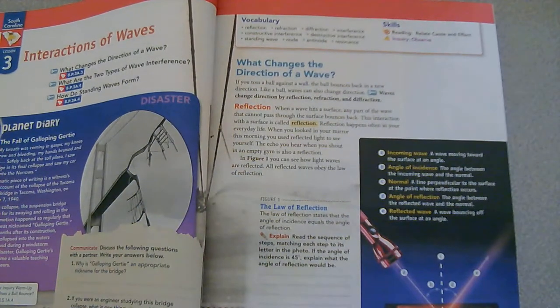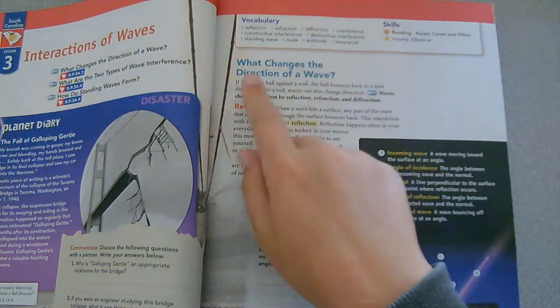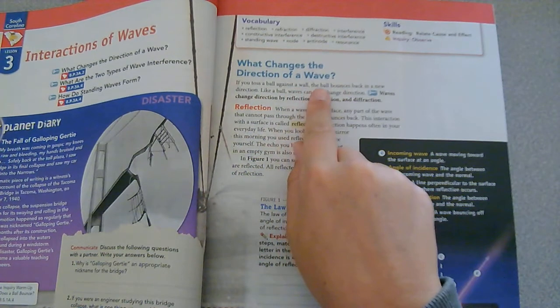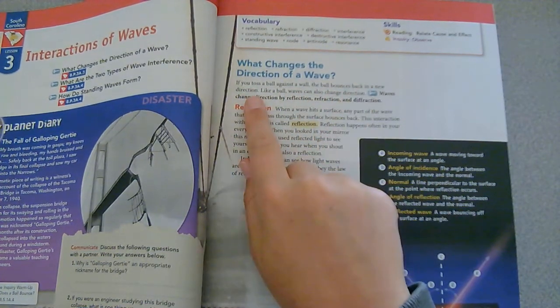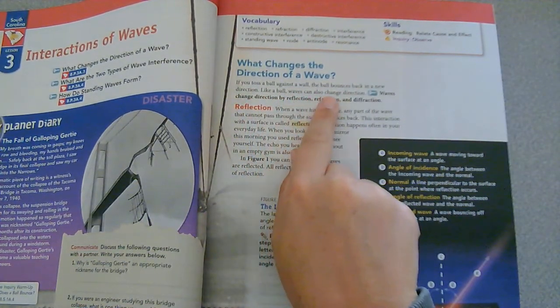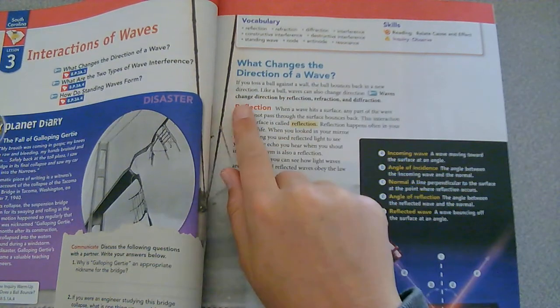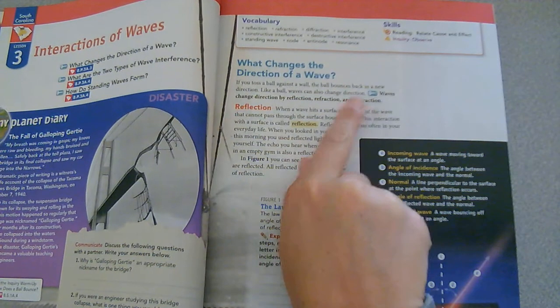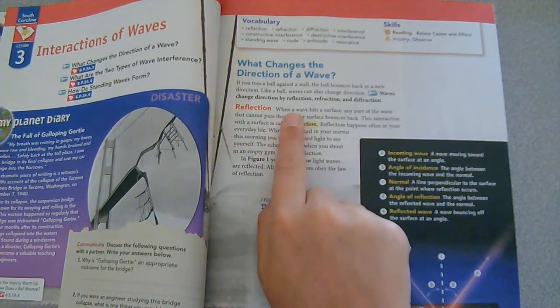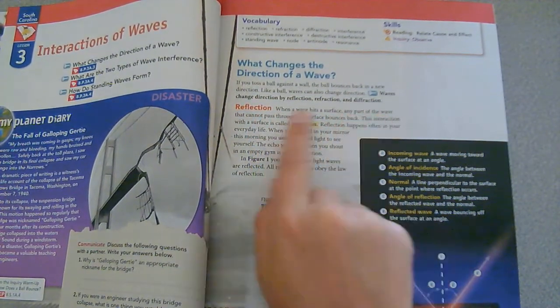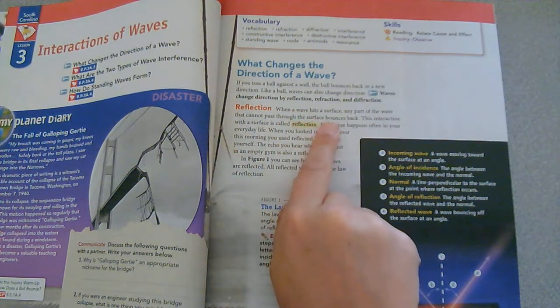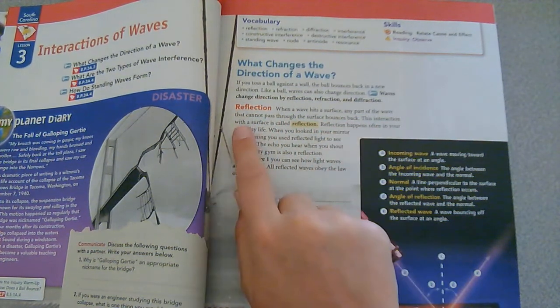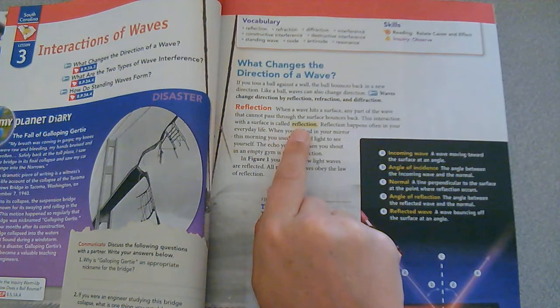Okay, what changes the direction of a wave? If you toss a ball against a wall, the ball bounces back in a new direction. Like a ball, waves can also change direction. Waves change directions by reflection, refraction, and diffraction. So reflection. When a wave hits a surface, any part of the wave that cannot pass through the surface bounces back. This interaction with the surface is called reflection.